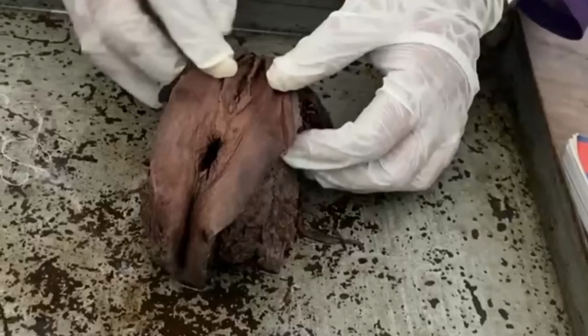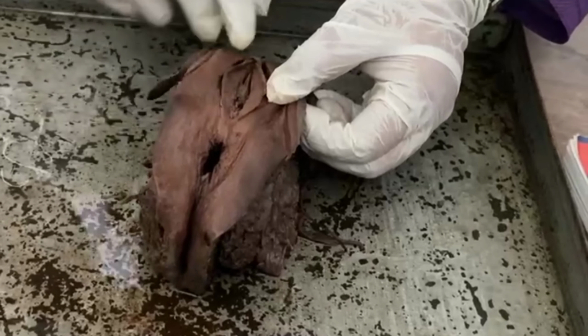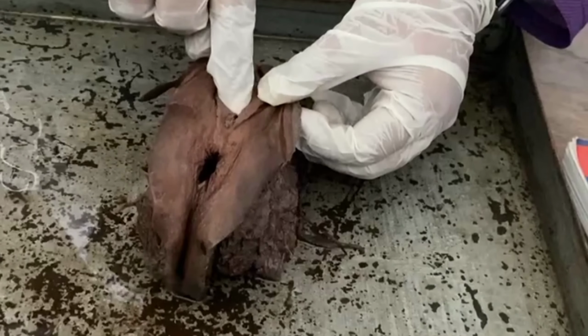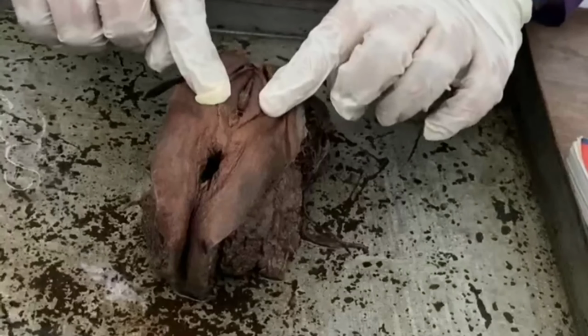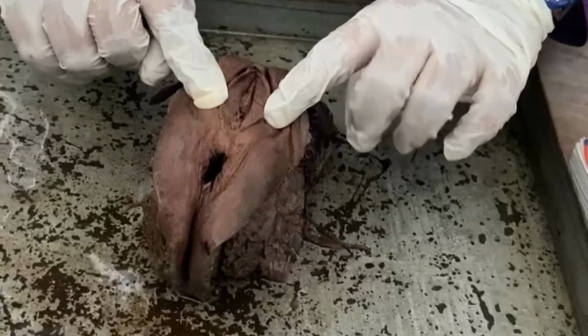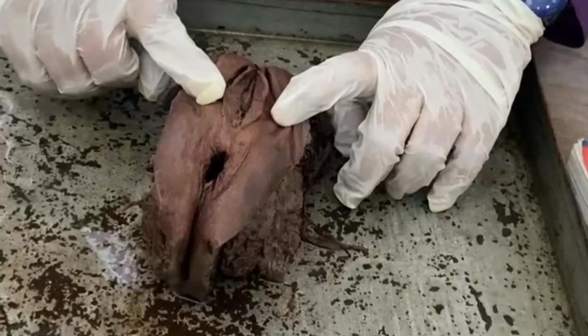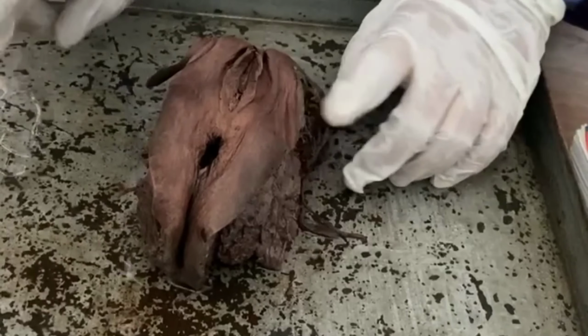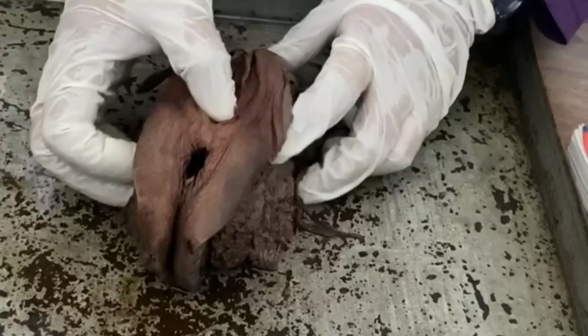One is the urethral opening, which lies above. Then below there is the vaginal opening, and on its two sides there is the opening of the greater vestibular gland, or Bartholin gland.